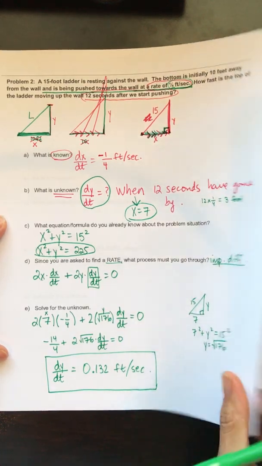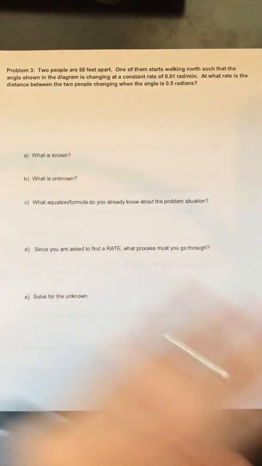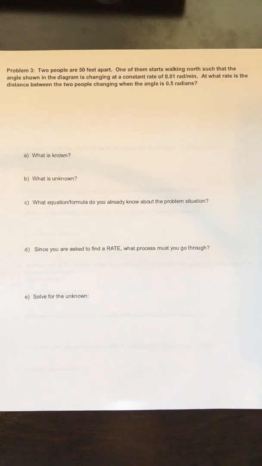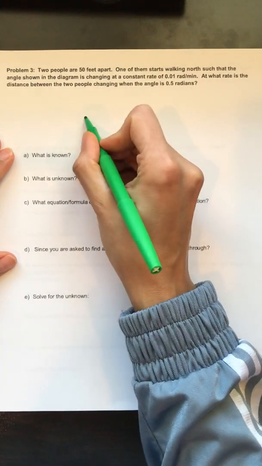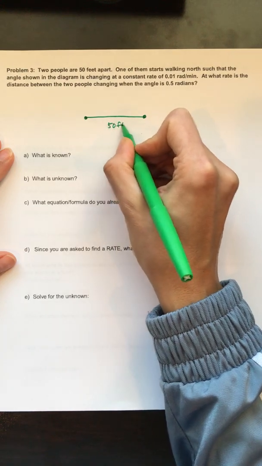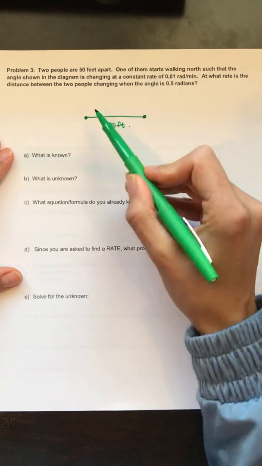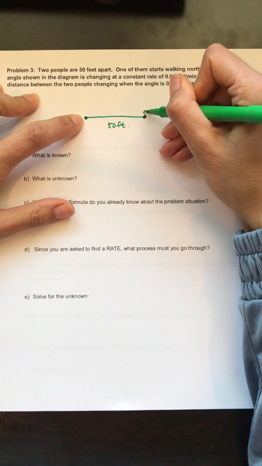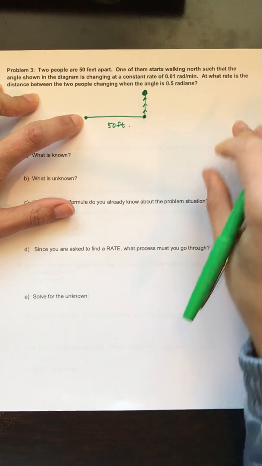All right, let's do a third problem. It says two people are 50 feet apart. And so I have a diagram for you. I should have said two people are 50 horizontal feet apart. So person one, person two, and they are 50 feet apart, okay? It says one of them starts walking north. So let's say this guy stays, but this one starts walking north. Okay, so now he or she is here.